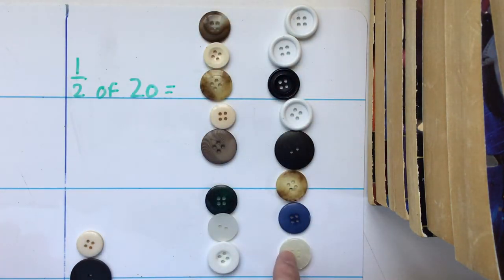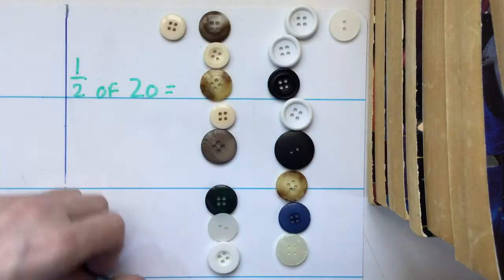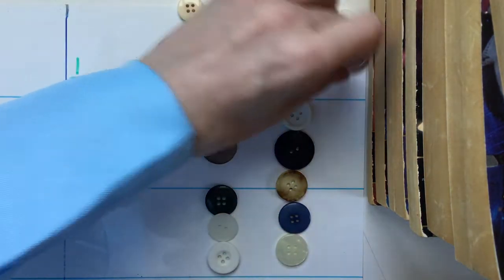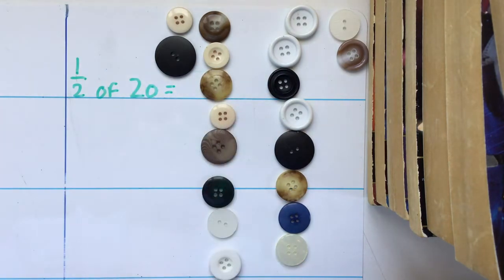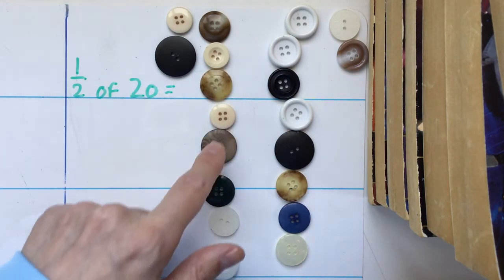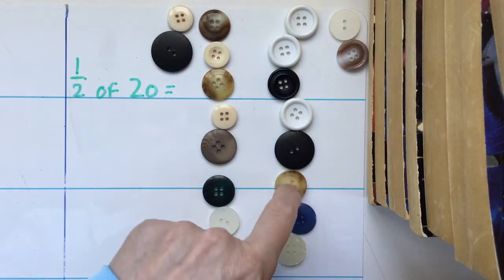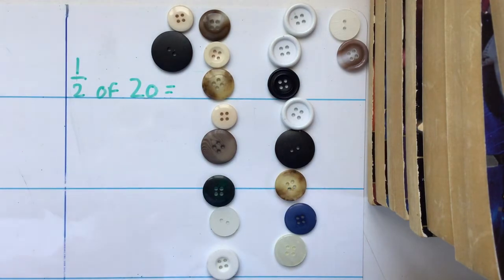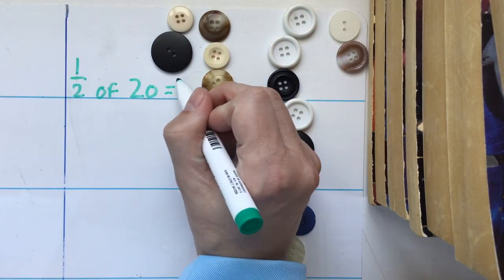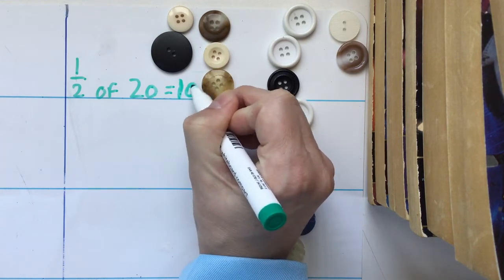One for you, one for me. One for you, one for me. So I've got two equal groups. Let's count them all. Make sure we've got an equal amount in each group. 1, 2, 3, 4, 5, 6, 7, 8, 9, 10. 1, 2, 3, 4, 5, 6, 7, 8, 9, 10. So it looks like half of 20 is going to be 10.